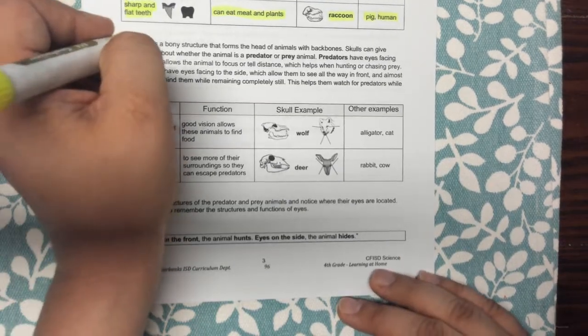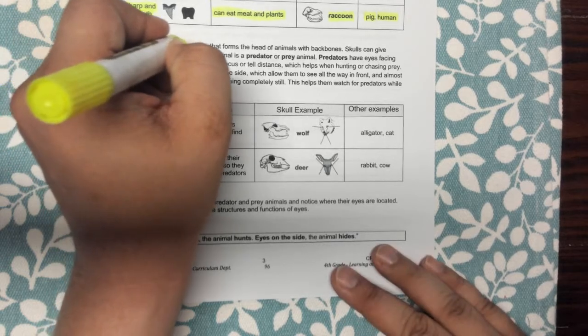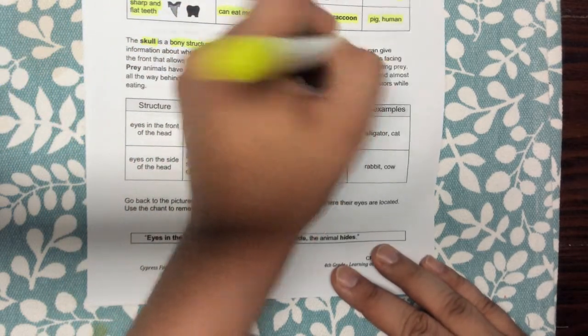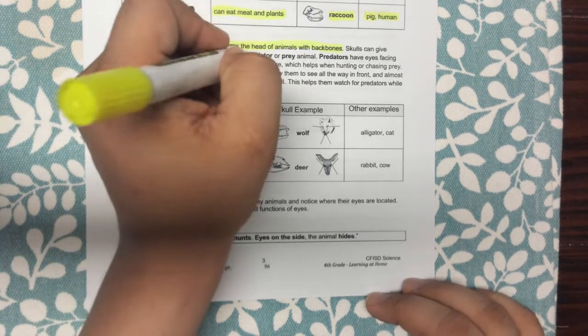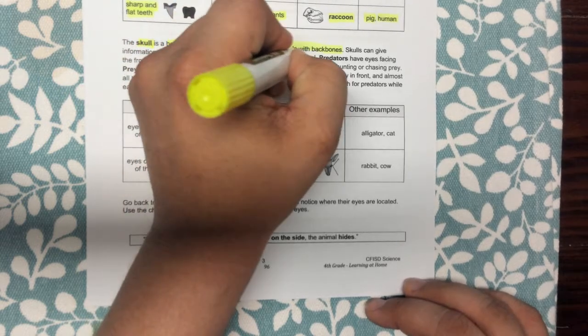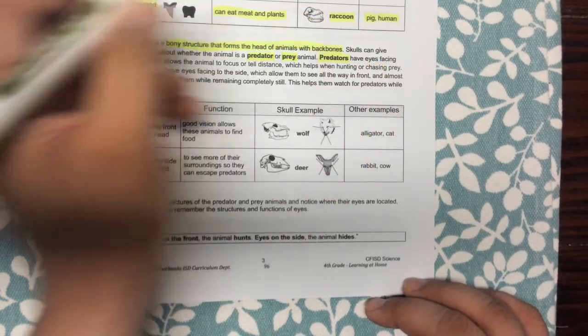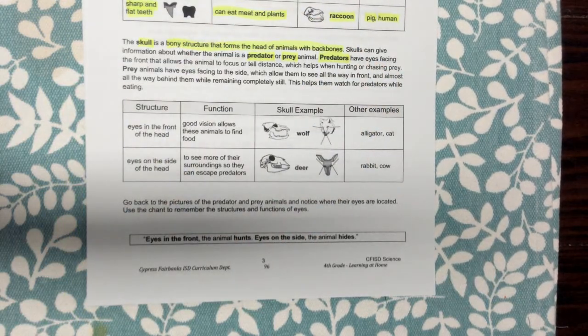The skull is a bony structure that forms the head of the animal and the backbone. So the skull is the top of every animal, and it also fuses and connects to the spine, or the vertebrae, at the very back. Skulls give information about whether the animal is a predator or prey. You can tell whether an animal has a predator sense or a prey sense just by how the skull is made.